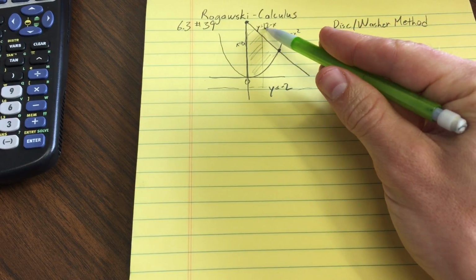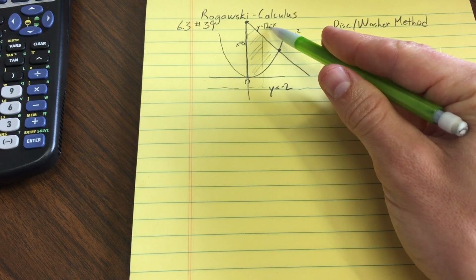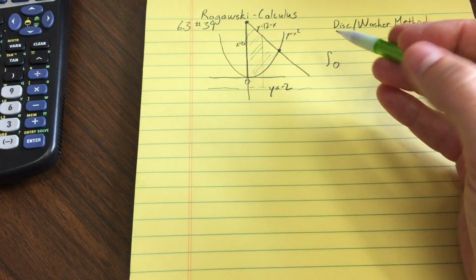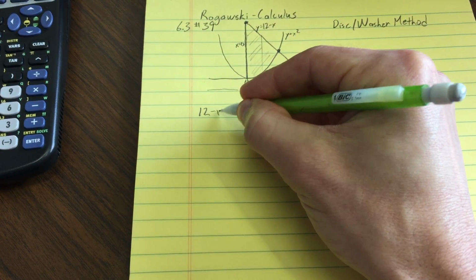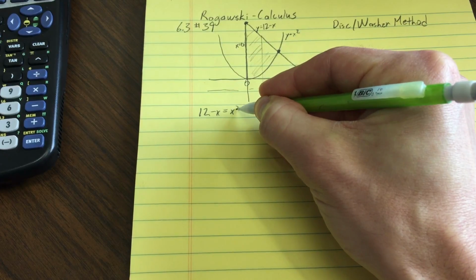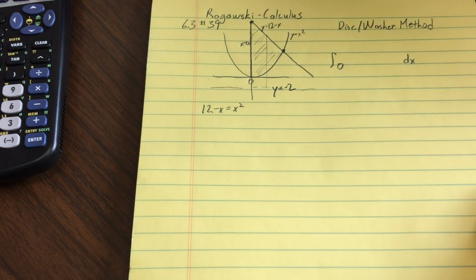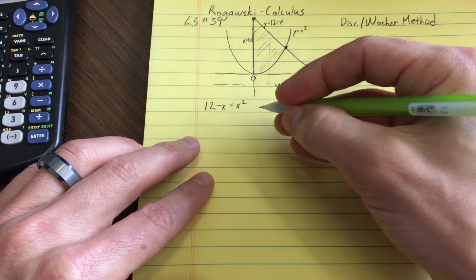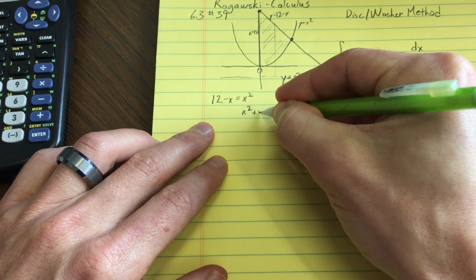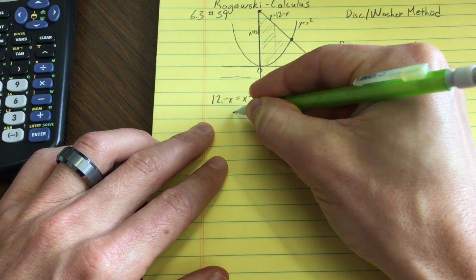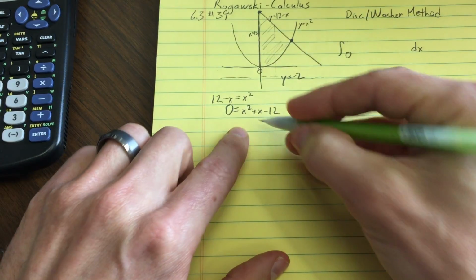Now how do I see where 12 minus x and x squared intersect? I better ask, where does 12 minus x equal x squared? When they have the same y value, they're intersecting. I'll bring this all over to this side: x squared plus x minus 12 equals 0.